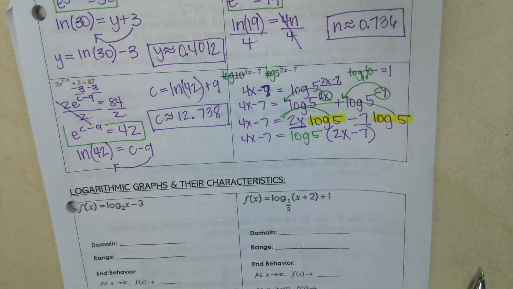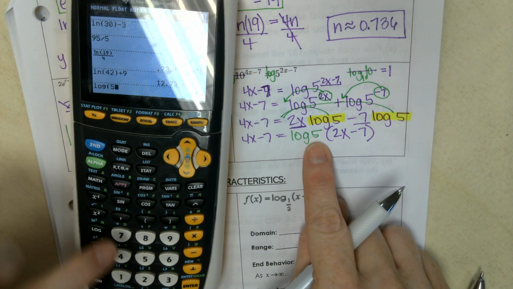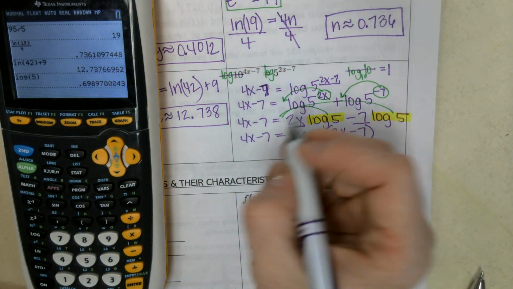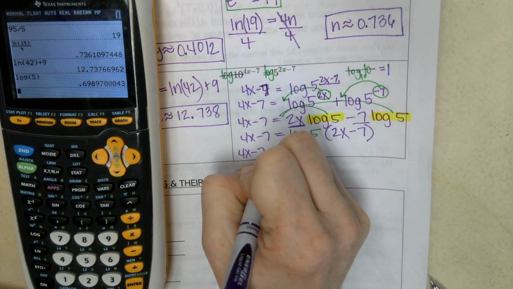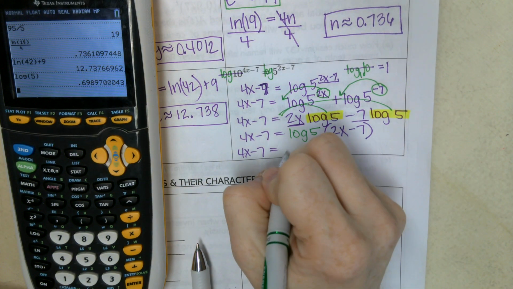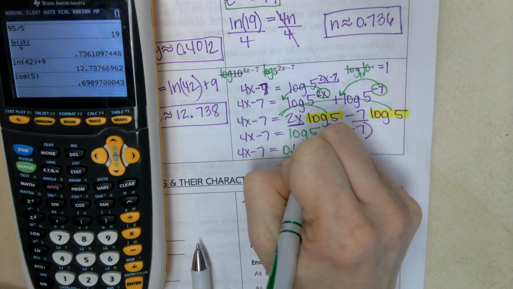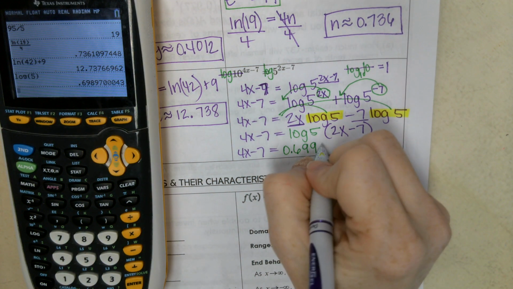Now, log of 5, if I just get a numeric value, I'm going to round this. I'm going to change this and say 4x minus 7 equals 0.699 times 2x minus 7.